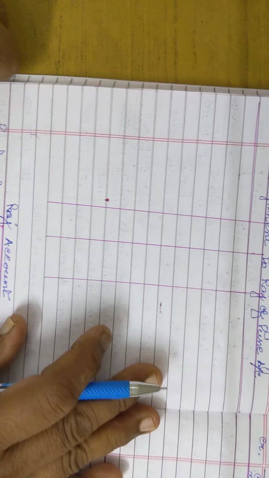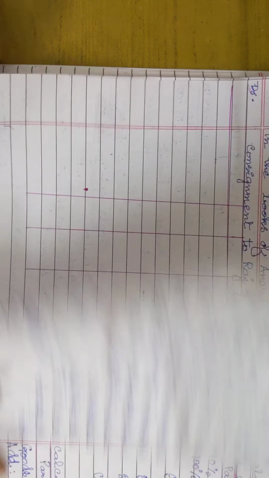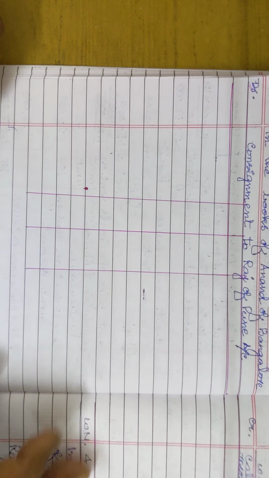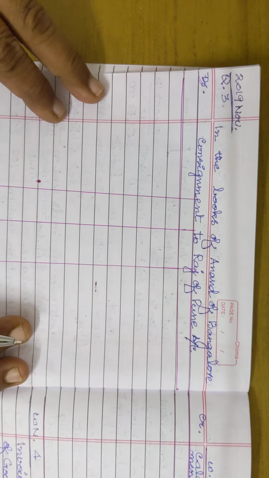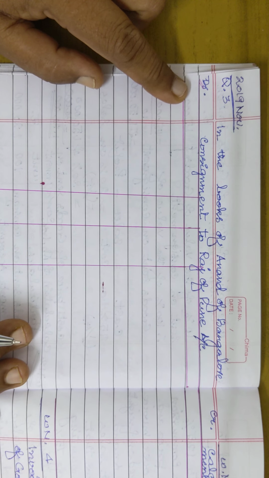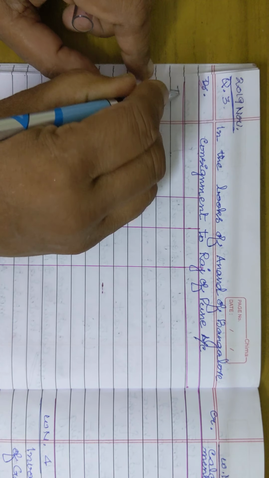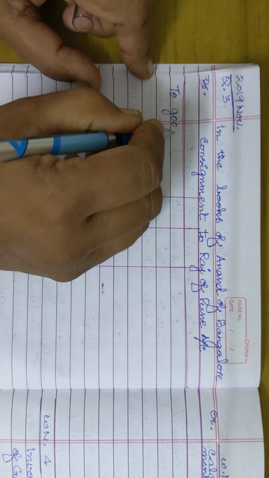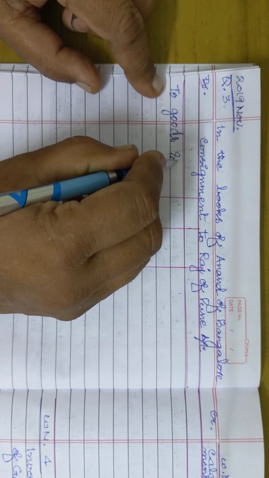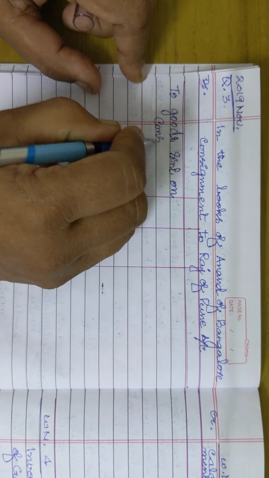Okay, now the consignment account we have to prepare in invoice price method, because they have clearly told that the goods to be sold at invoice price. So we have already calculated the invoice value as 1,50,000. So before going into that, you have to write the heading in the books of Anand, Bangalore, consignment to Raj, account of Pune. Okay, so debit and credit you have to write. So to goods sent on consignment account, are you able to see?